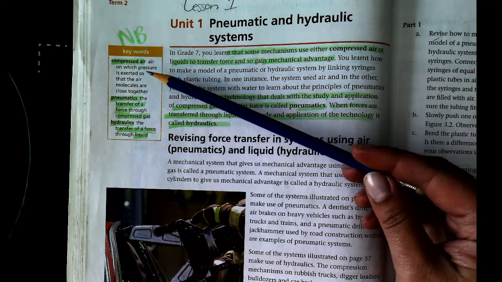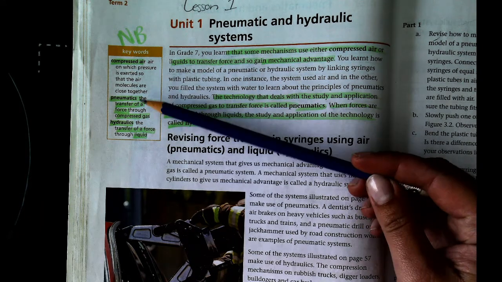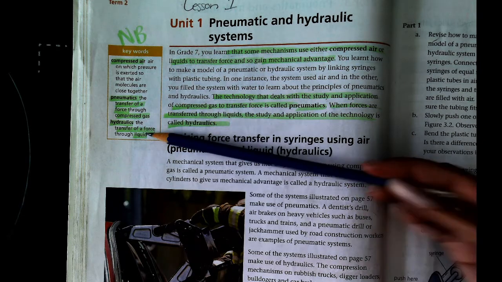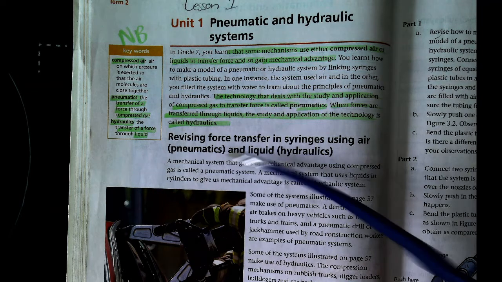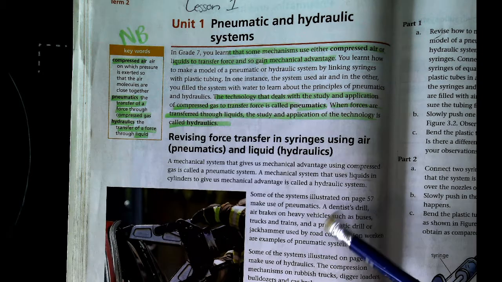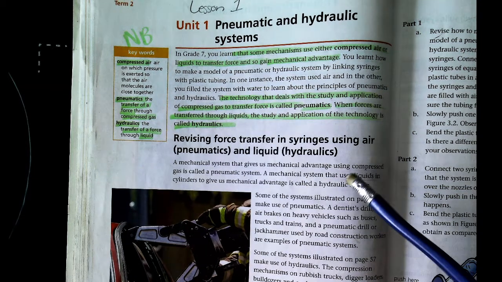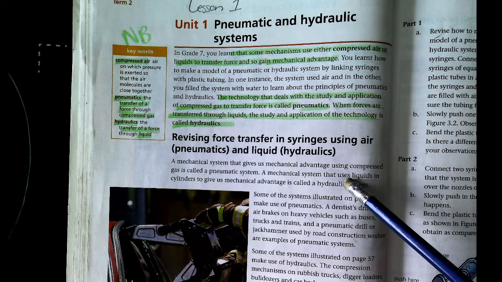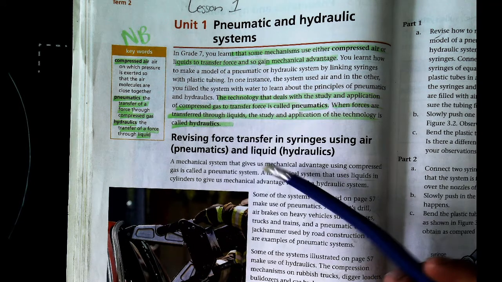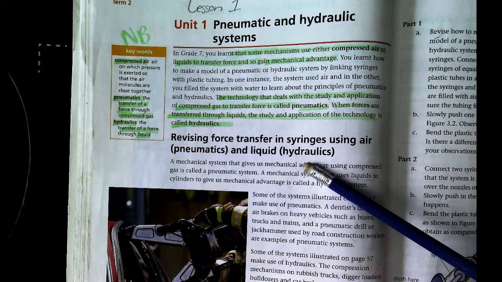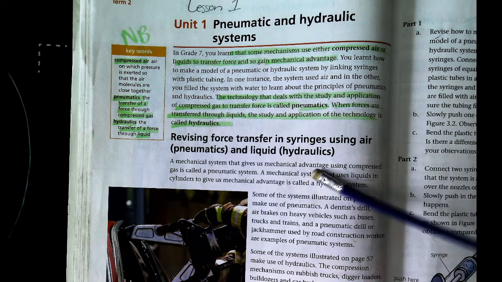Important concepts that you must know are: what does compressed air mean, the definition of pneumatics, and the definition of hydraulics. Now here you will see this is revising grade 7 work. Grade 7 was very, very long ago. Some of us have forgotten. Some of us didn't do it in as much detail as I did it with you guys. So force transfer in syringes using air, which is pneumatics, and liquid, which is hydraulics.